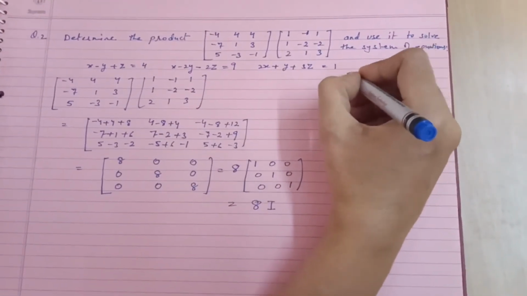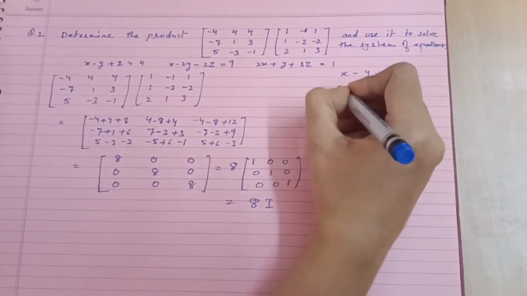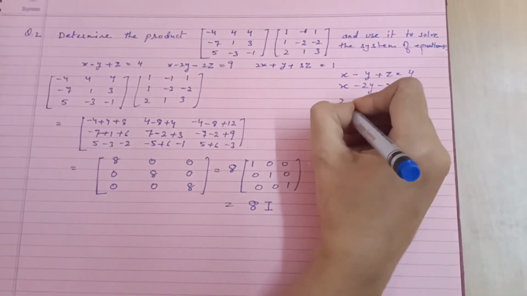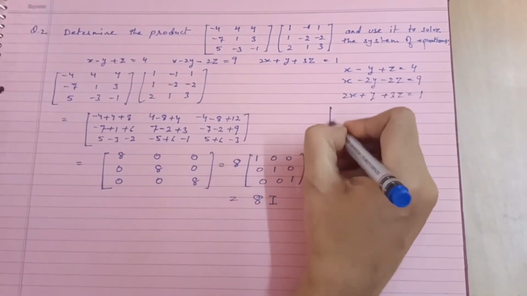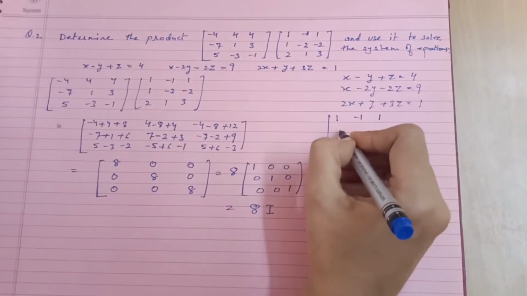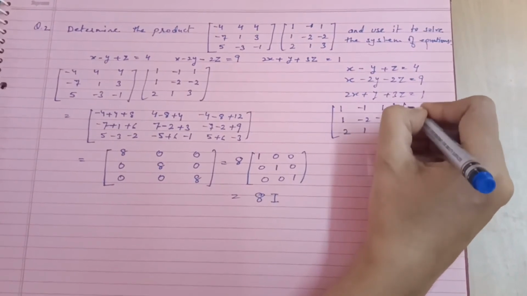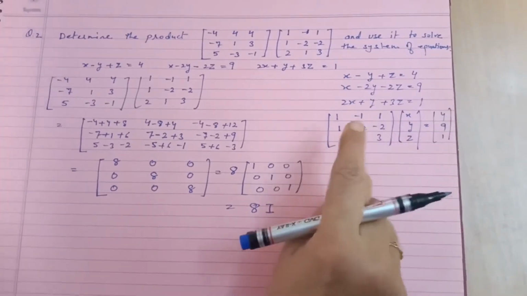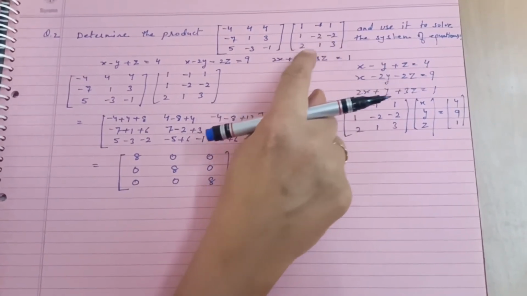The system of linear equations is: x minus y plus z equal 4. The second equation is x minus 2y minus 2z equal 9, and 2x plus y plus 3z equal 1. If I write it in matrix form, the coefficients are 1 minus 1 1, 1 minus 2 minus 2, 2 1 3, times x y z, equal to 4 9 1. This is okay. Now match this one.